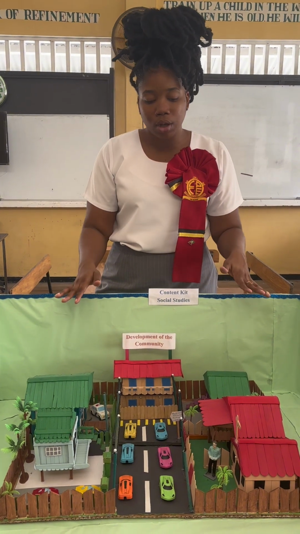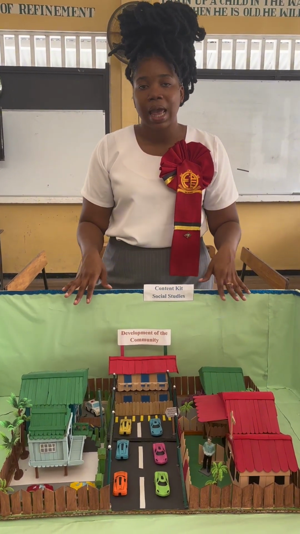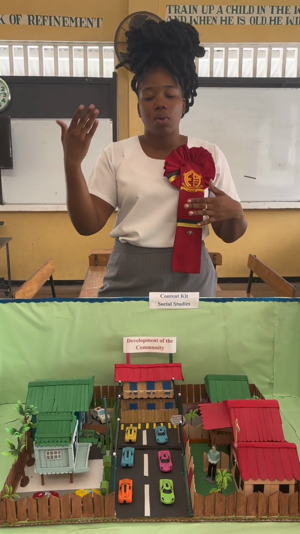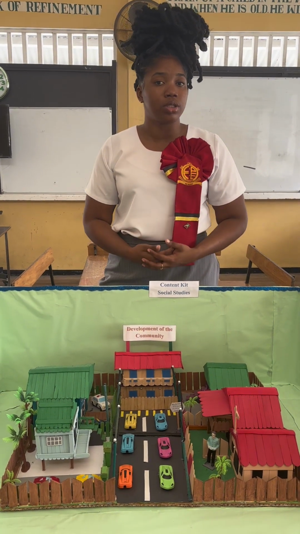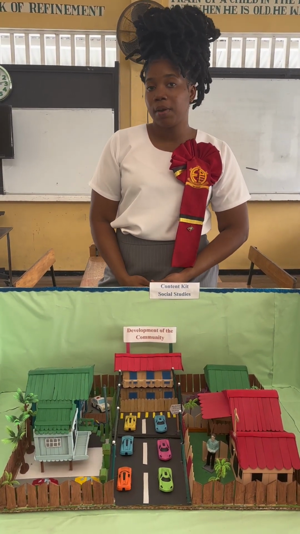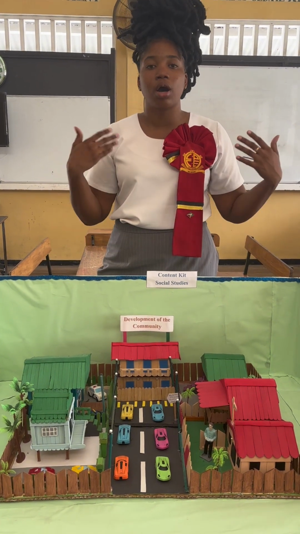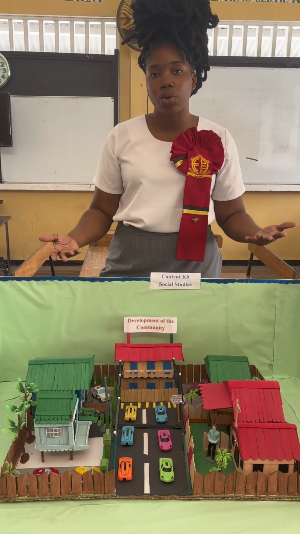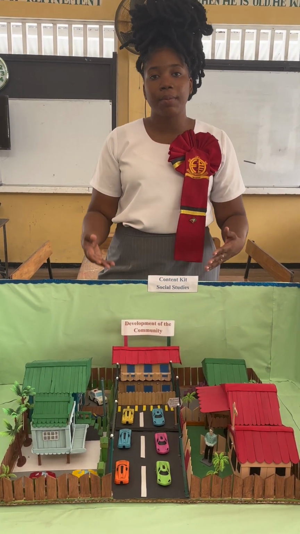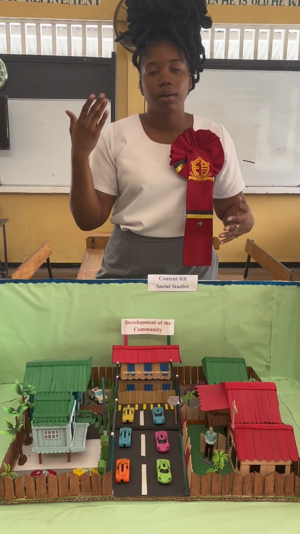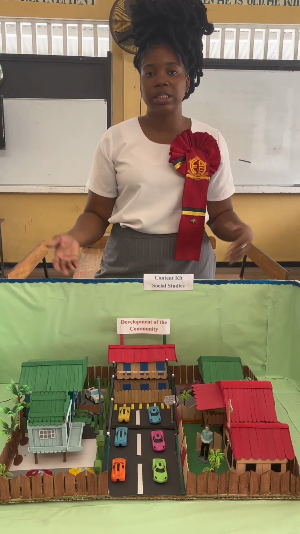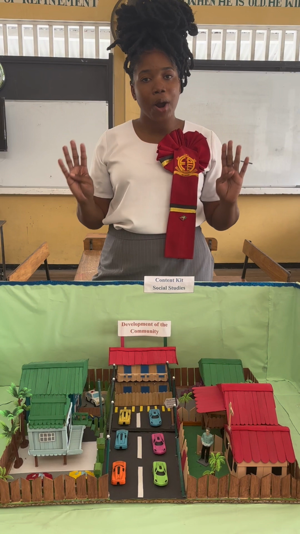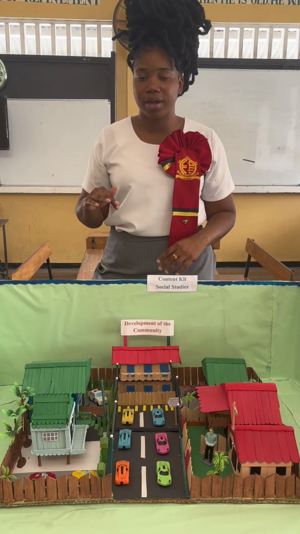They were able to take a look around at the model and give their feedback or reflection on what I can do to develop the community I live in, or the community that I am a part of day to day. For example, my school: what can I do to develop my school? They were able to reflect, think, pair and share, not only with their colleagues but also their class teacher, on what they have learned.